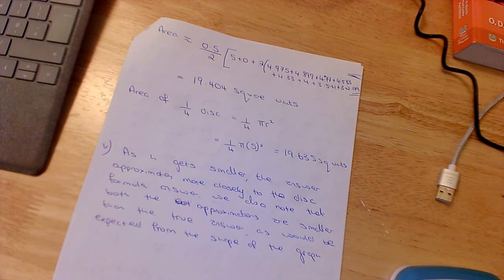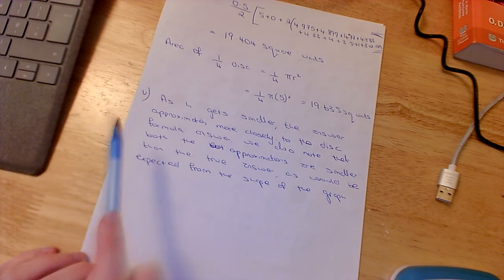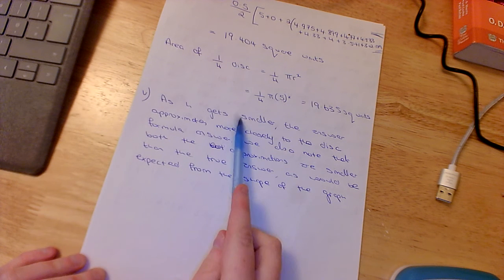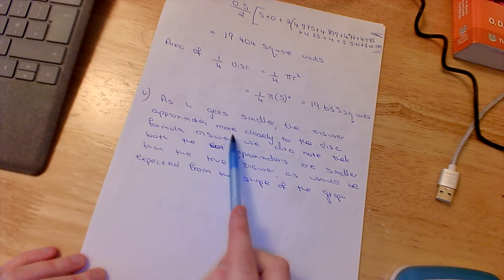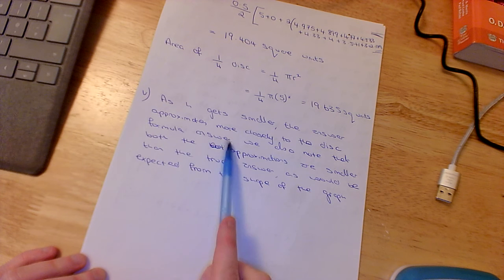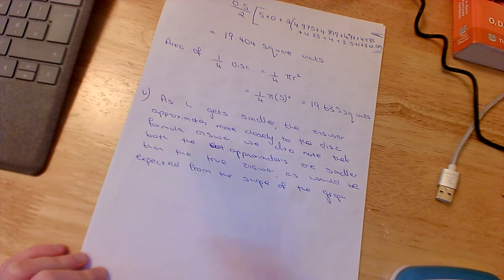Okay, so it's a quarter pi r squared, so it's a quarter pi, my radius is 5 to be squared, and I get 19.635 square units. So what I'm noticing is that as h gets smaller, the answer approximates more closely to the disc formula answer. We also note that both the approximations are smaller than the true answer, as would be expected from the shape of the graph. That's just what happens as we have more intervals: it gets more accurate than with fewer intervals.